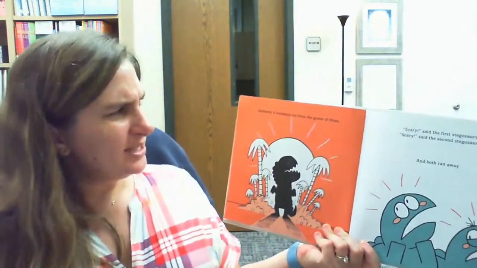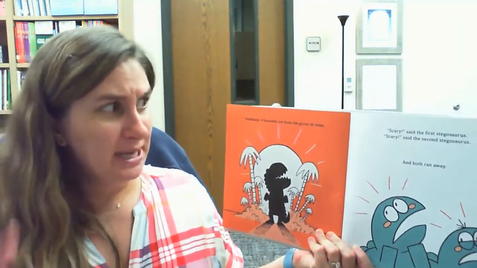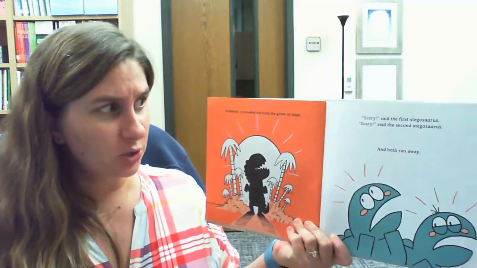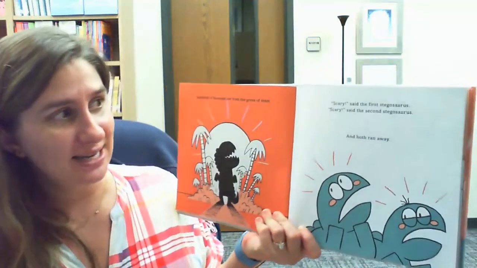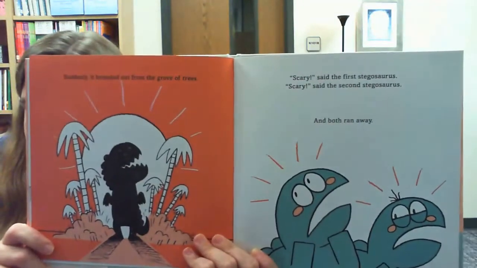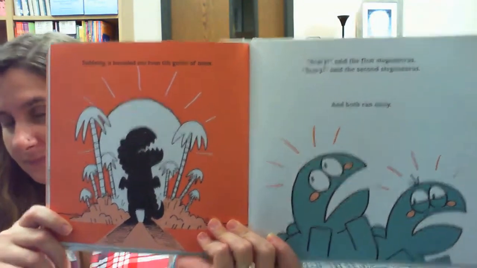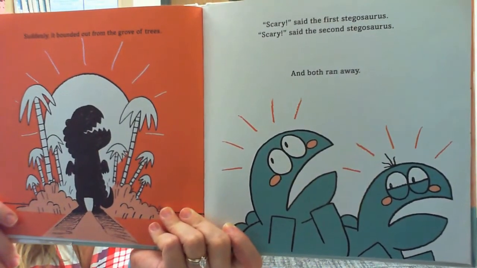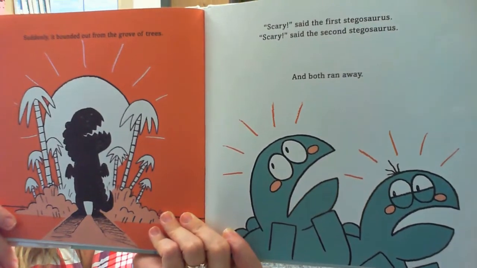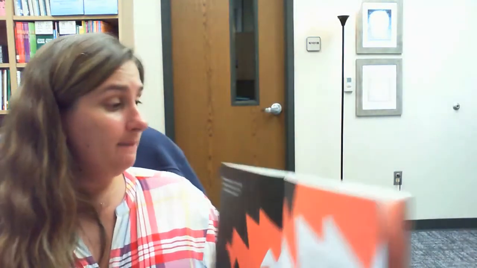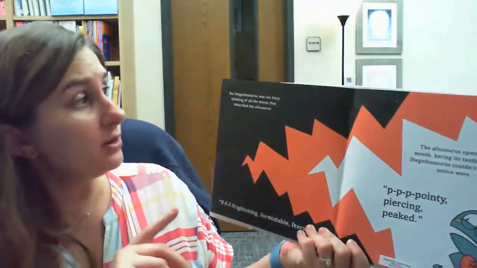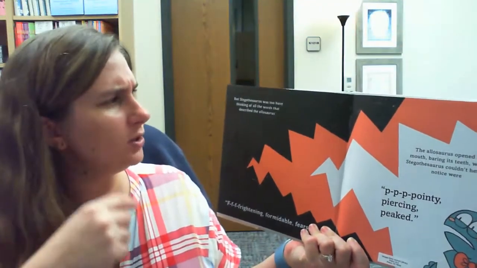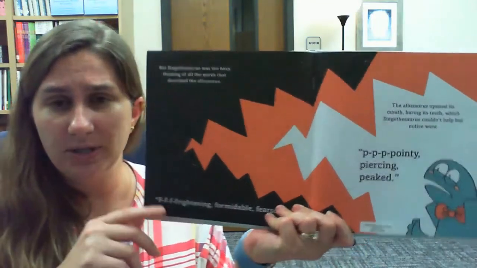Suddenly, it bounded out of the grove of trees. Scary, said the first Stegosaurus. Scary, said the second Stegosaurus, and both ran away. But Stegosaurus was too busy thinking of all the words that described the Allosaurus.